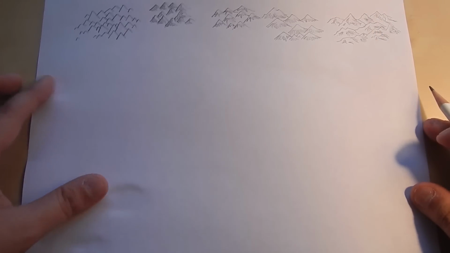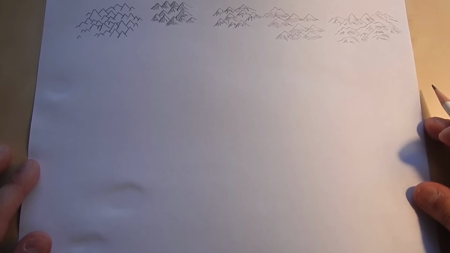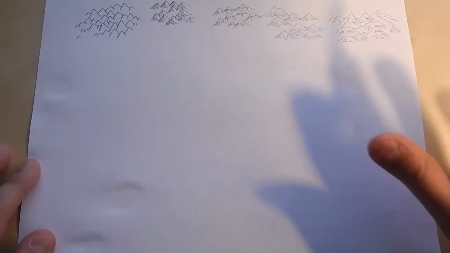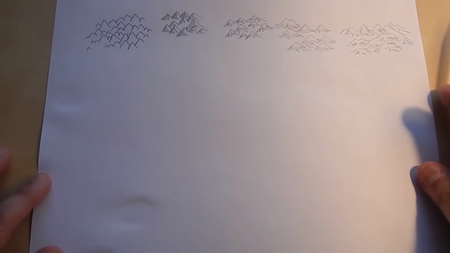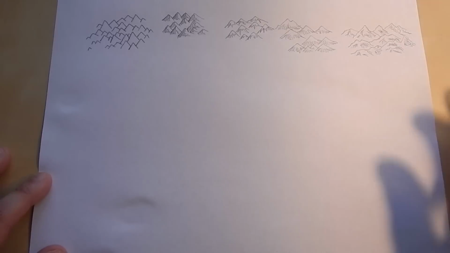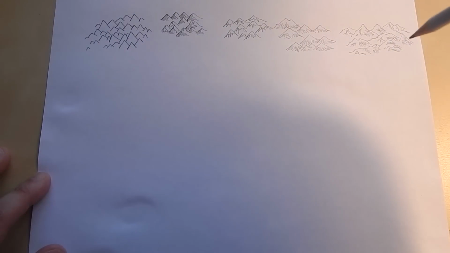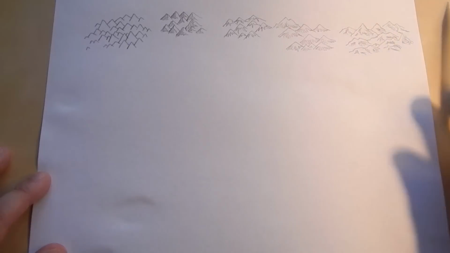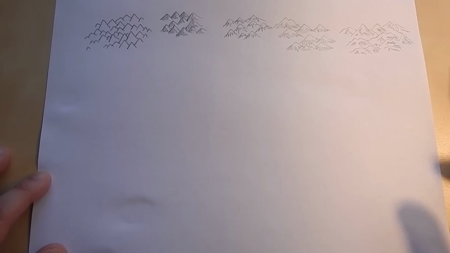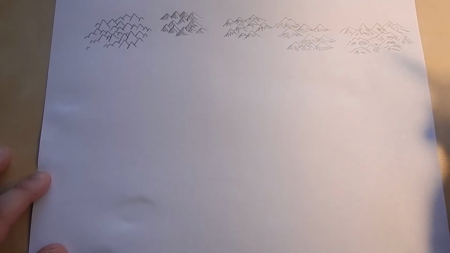Okay. So let's look at some other ways. Most of these have been in a fake 3D technique. So we've sort of seen them on the side. Of course, most maps are looking straight down at the world, directly from above. So you wouldn't actually see them in 3D like this. But our eye tends to read them better as mountains. But there's also several ways you can draw mountains looking straight down from above that I think come across pretty well. So I'll show you a couple of those.